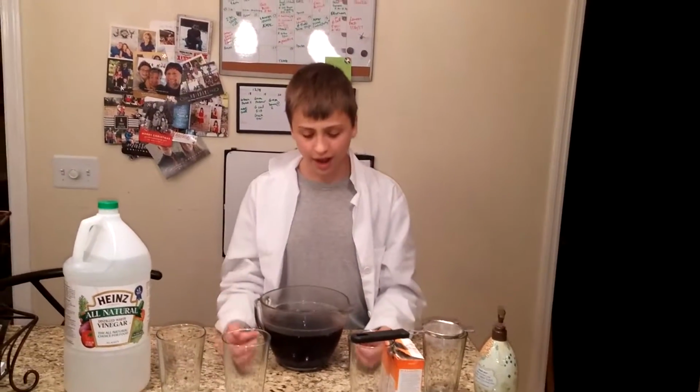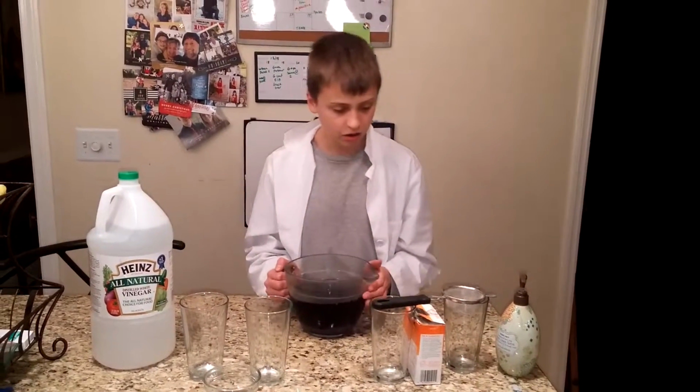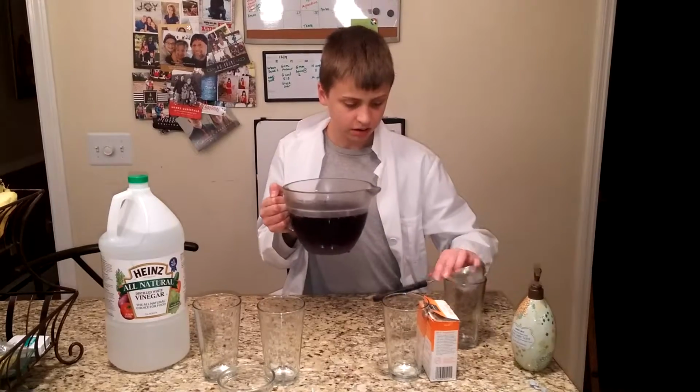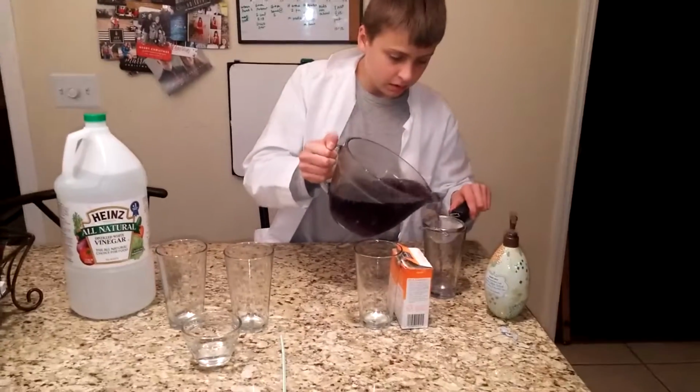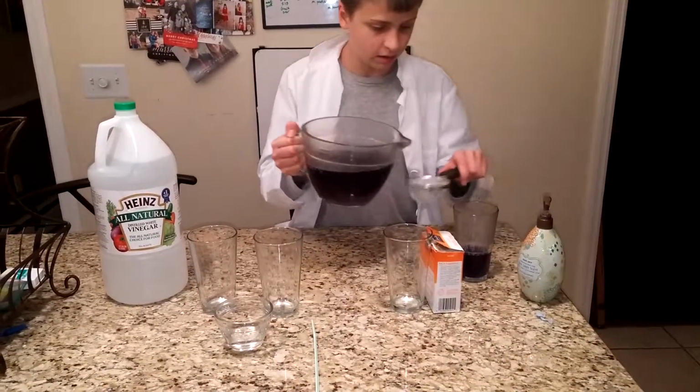Okay, so I got some purple water from the red cabbage in here. So what I'm going to do is then I'm going to go take this, hold it, okay. Like that.